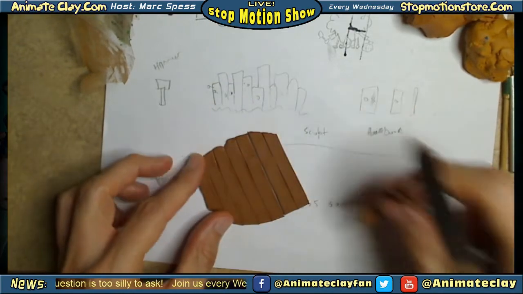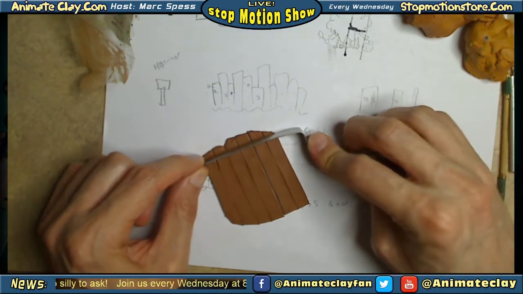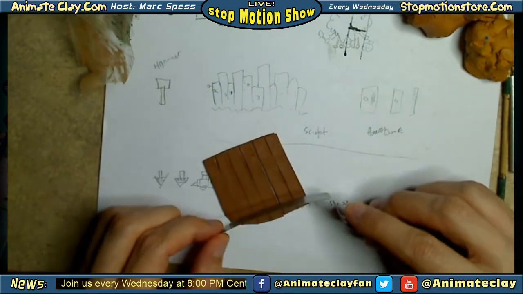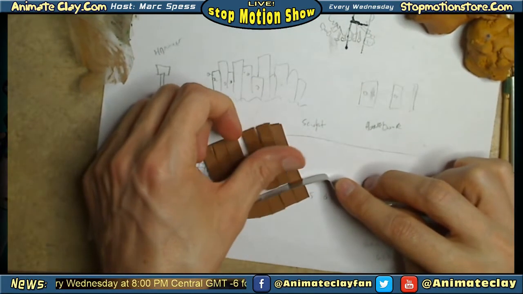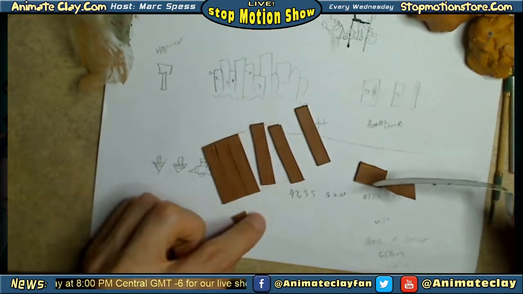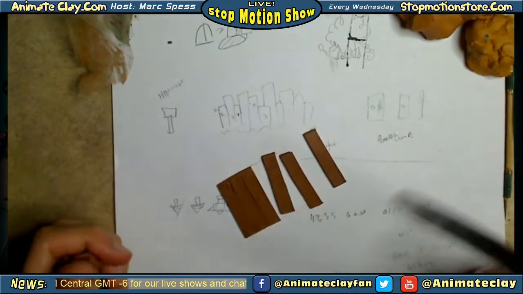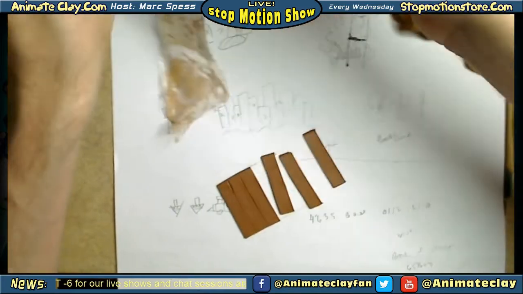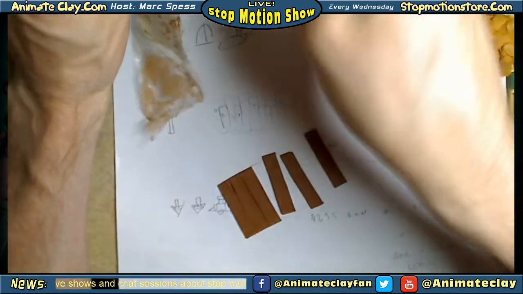It makes your life a lot easier. So I can get these to be perfect. I don't really want them to be perfect and uniform, but this gives me a good starting point. I can cut these to any length I want. The way I sketched it was different heights. So I'm going to roll some more out, and that will give me enough for what we need.